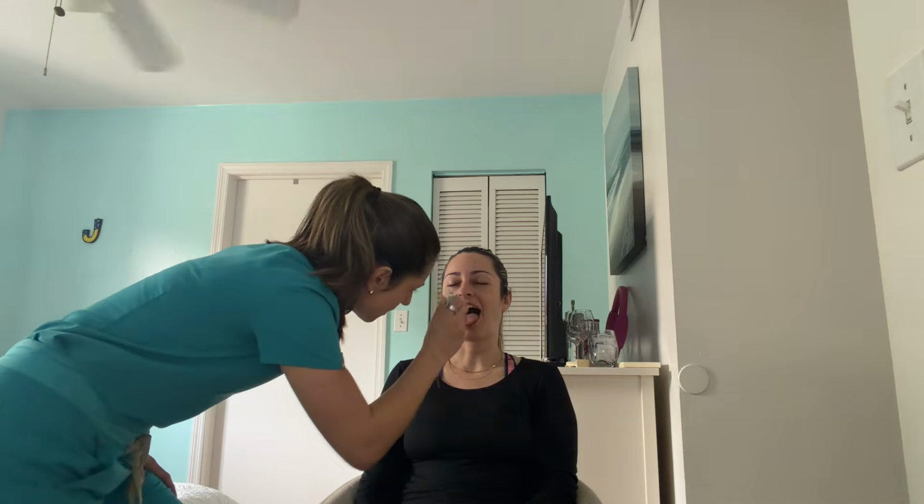I'm also going to be checking the posterior pharynx. Say ah. Very good. The posterior pharynx looks good. The oral mucosa is pink and moist. There's no ulcerations present. Everything appears to be intact and good. Okay, no exudate on the posterior pharynx, no swelling. Her tonsils are not present, so it's a grade 0 at this time. And her uvula was moving appropriately, which indicates cranial nerve number 10, the vagus nerve, is intact.